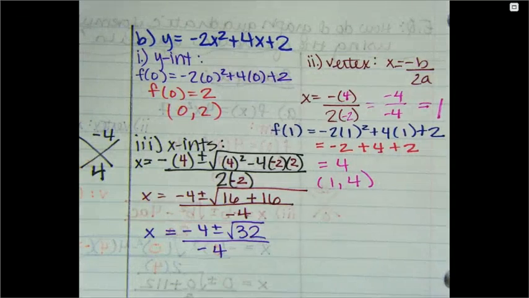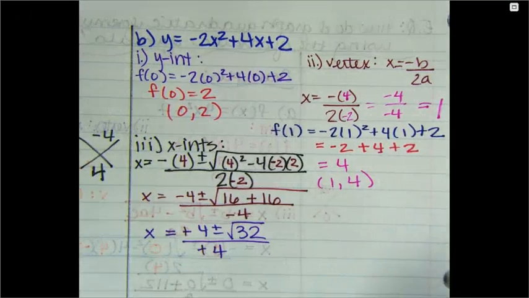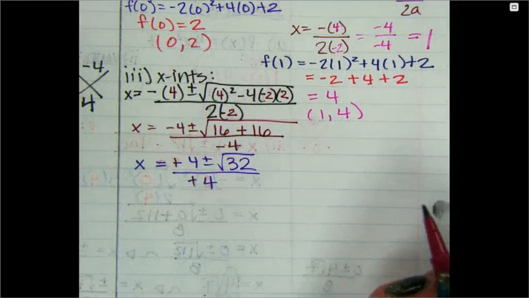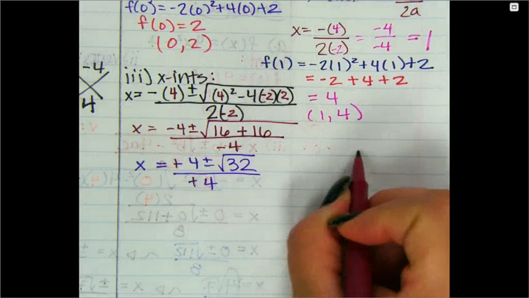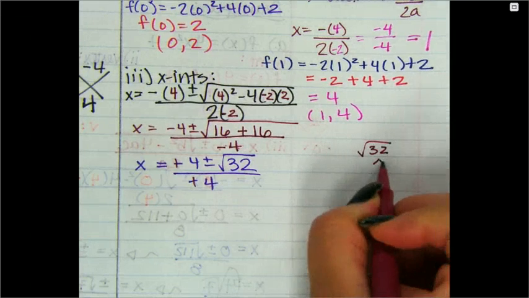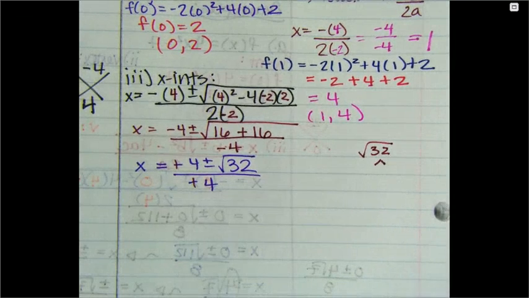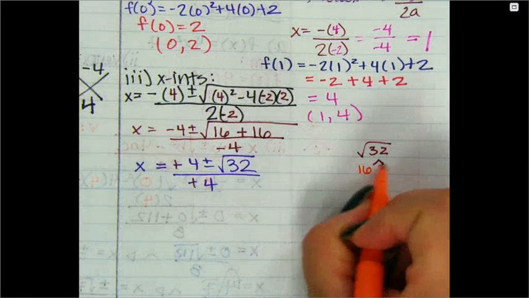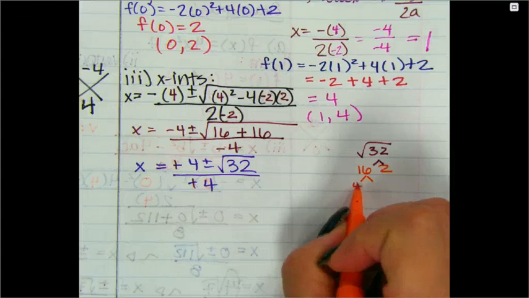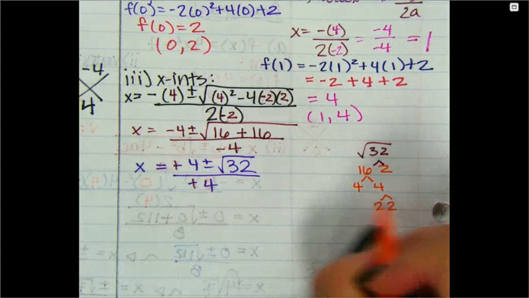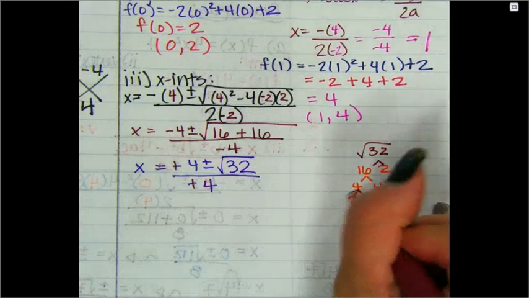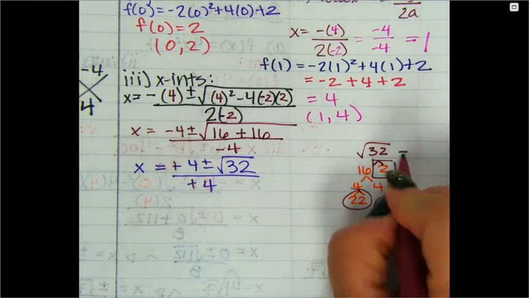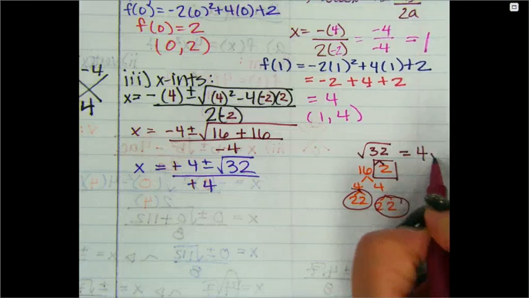Double negative makes a positive. So we get 4 plus or minus radical 32. What do we do now? Factor tree the 32. GCF. What goes in? 16 and 2. 16. 4. Circling groups of. What do I get? Radical.